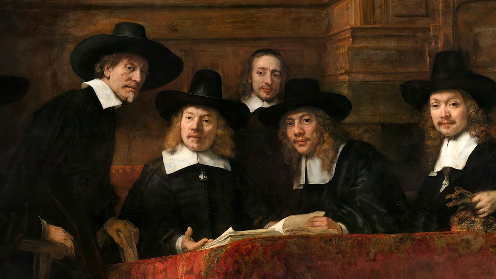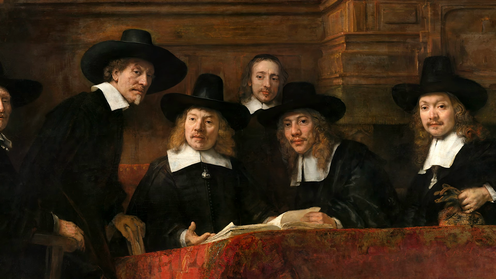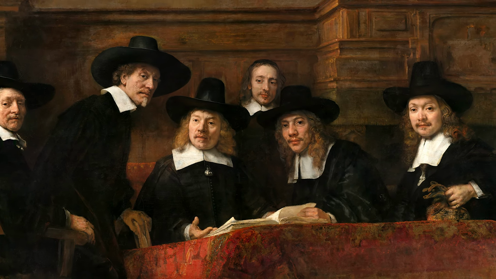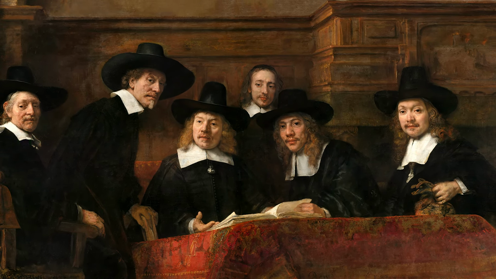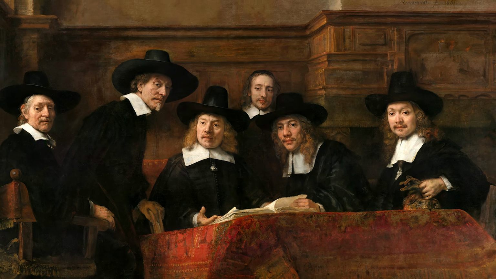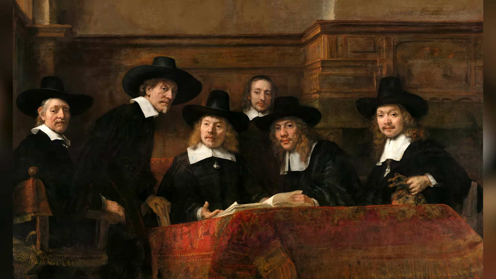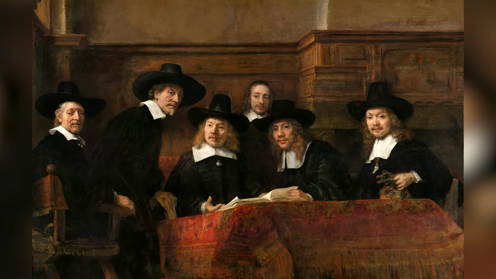Rembrandt's genius lies in endowing an apparently prosaic scene with an intense psychological presence, making each syndic seem like a living, thinking individual and an essential part of the city's economic and social fabric.